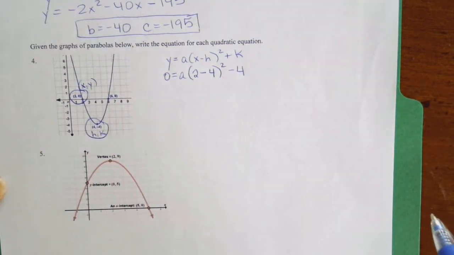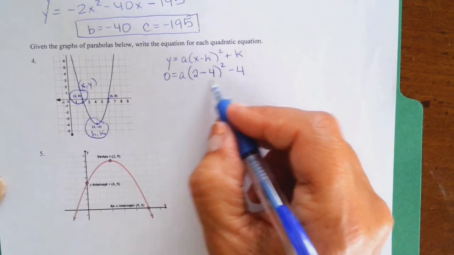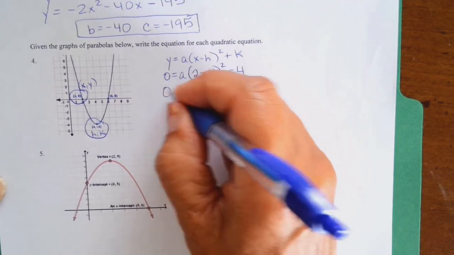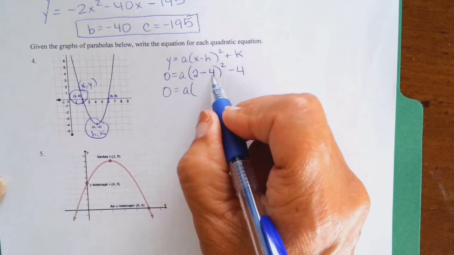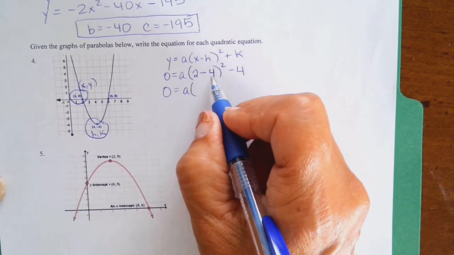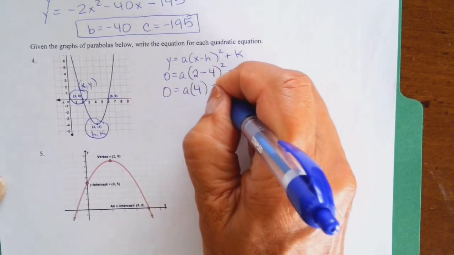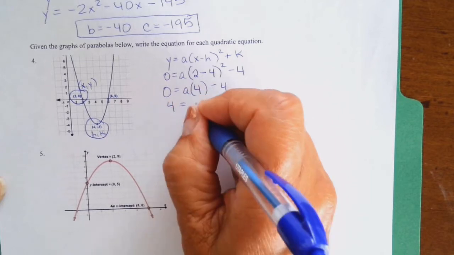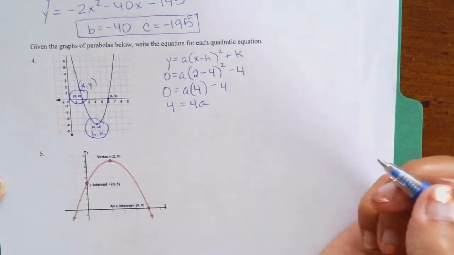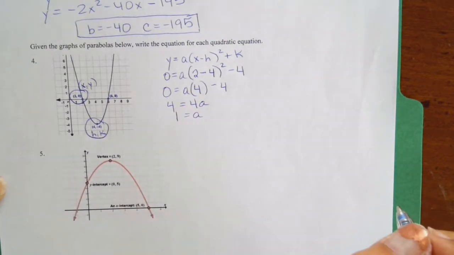All right, so we can work this out now for finding a. So the first thing I'm going to do is do this in here, the parentheses. Okay, so 2 minus 4 is negative 2, and negative 2 squared is a positive 4. And then we're going to solve this. So I'm going to move the 4 over to that side, so it'll become positive. And then a times 4 is just 4a. Divide both sides by 4, and we get a is 1.